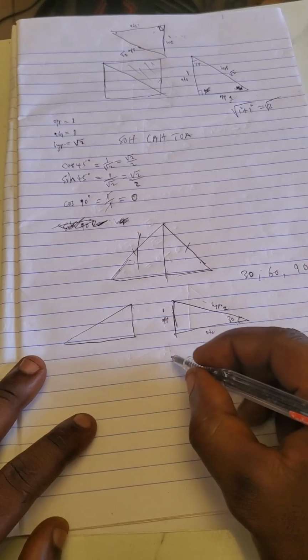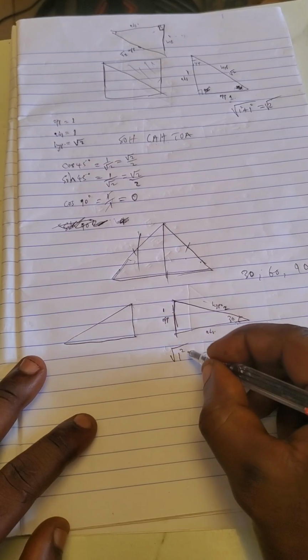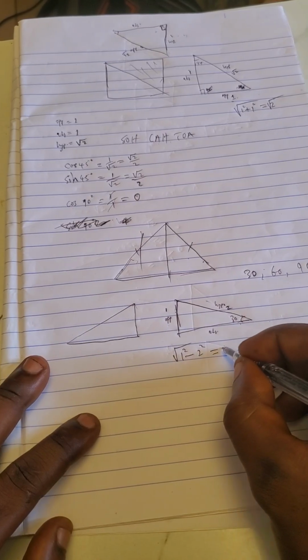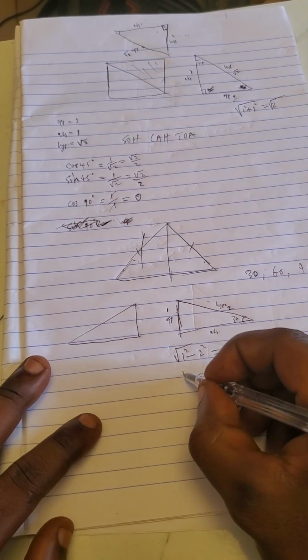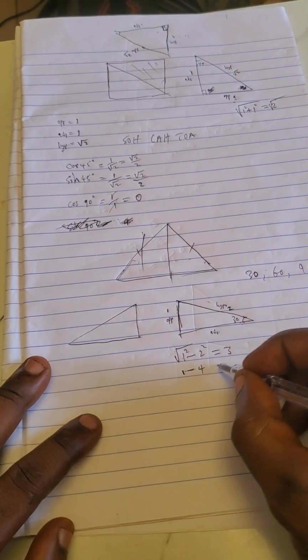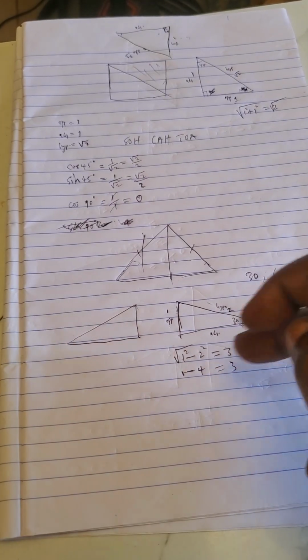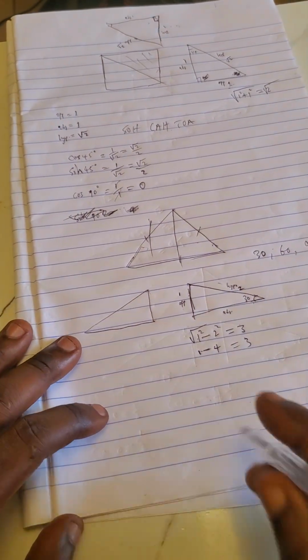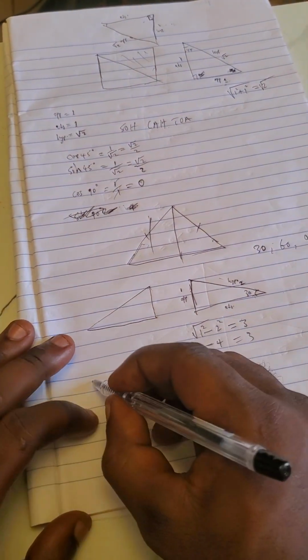Then the adjacent, how would you find the adjacent? What we do is root of 2 square minus 1 square, which is going to give us what? Root 3. How do we get the 3? 1 times 1 is 1. 2 times 2 is 4. 4 minus 1 gives us 3. You can say minus, but we cannot use minus here anyway.